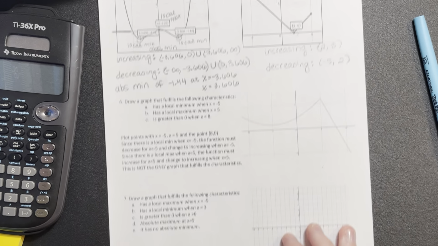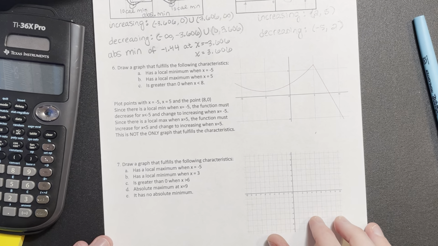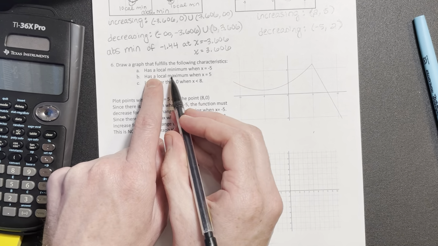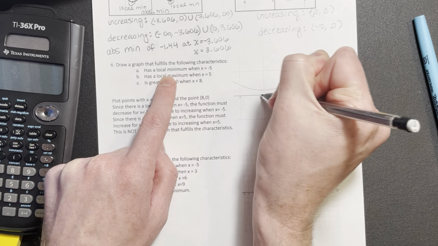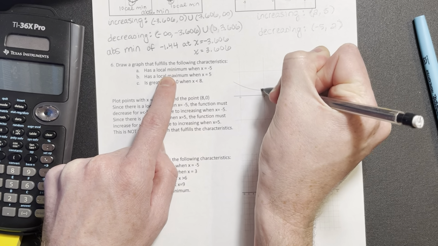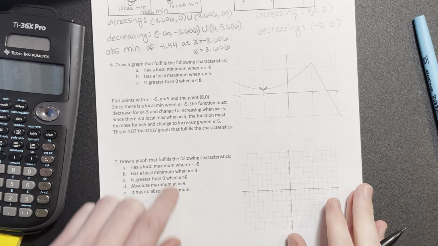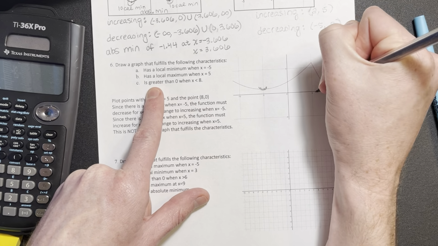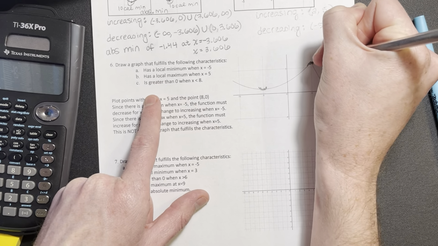All right. 6, we're asking you to draw a graph that has the following characteristics. And so we want something that has a local minimum at negative 5. So when x is negative 5, it's going to have a local minimum. So that just means that it's going to go something like that with a U shape. Then we have a local maximum at x equals 5. So I go over to 5, put my maximum here, and it's got to go down somehow.